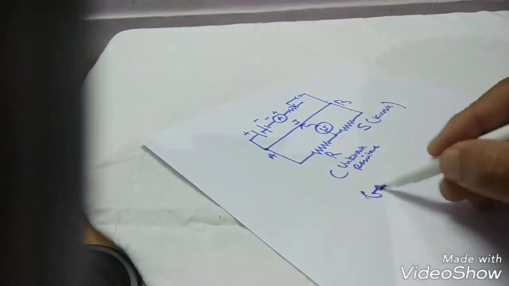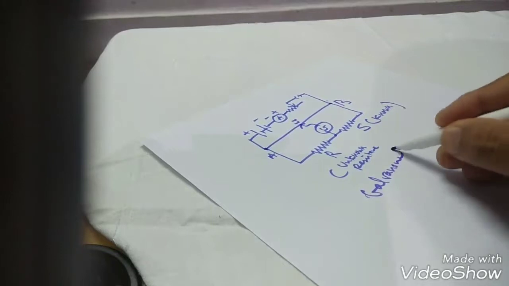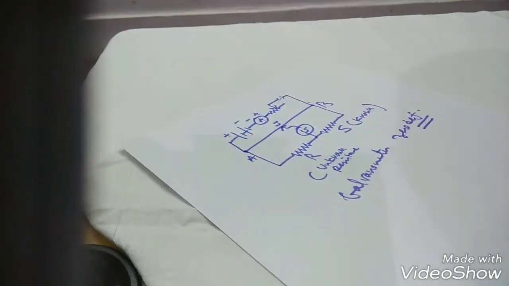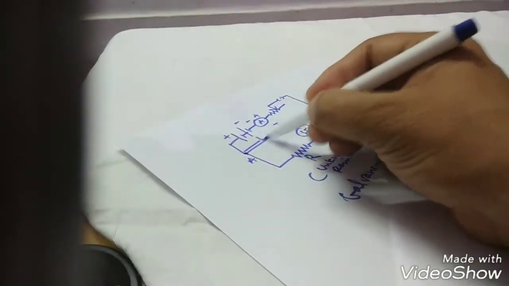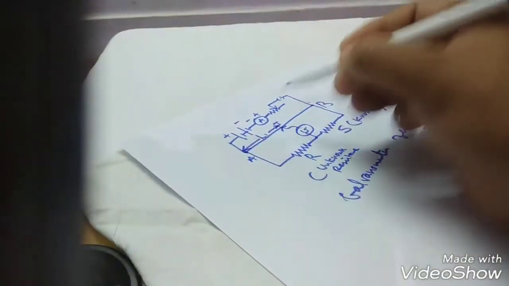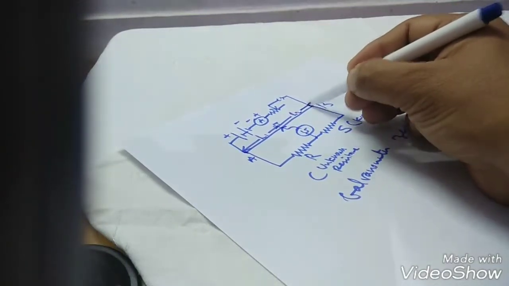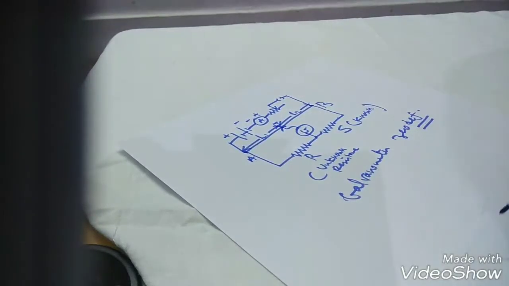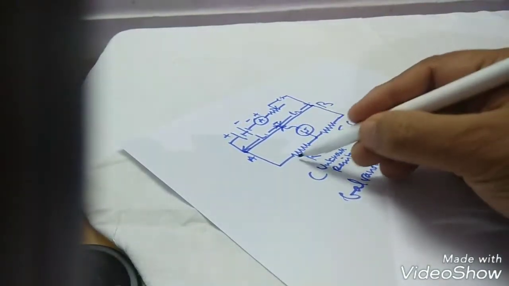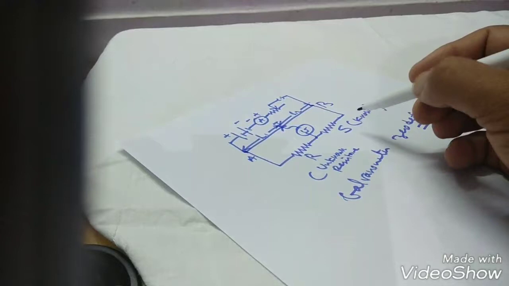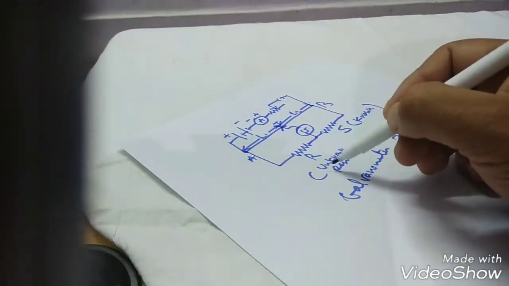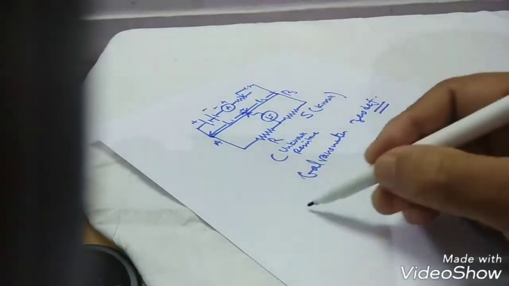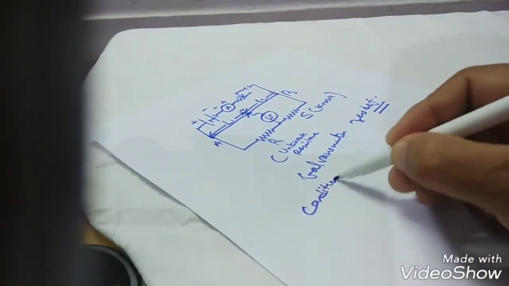When galvanometer shows zero deflection, what will happen? This length L1 and L2 along the length of potentiometer wire will be balancing these two resistances, known S and unknown R, and this is the condition of Wheatstone bridge.